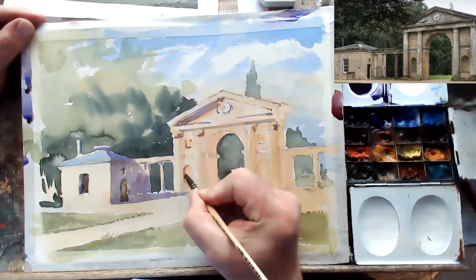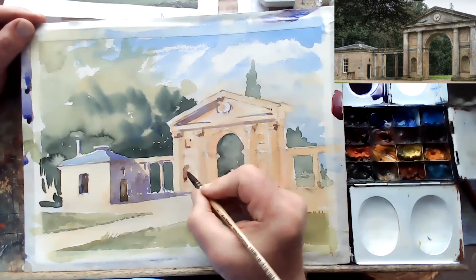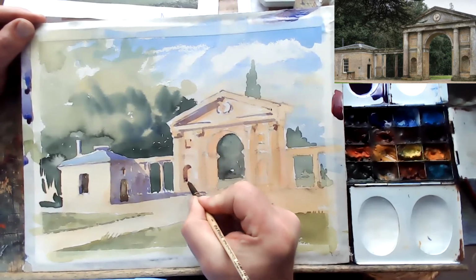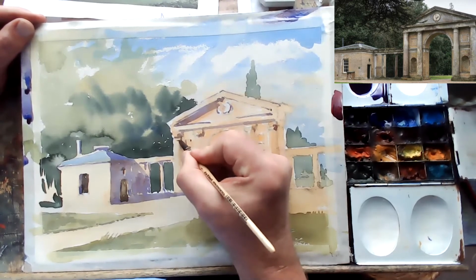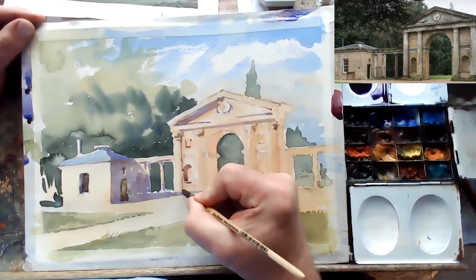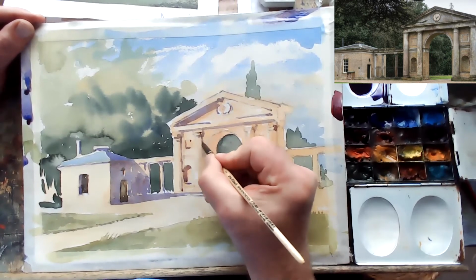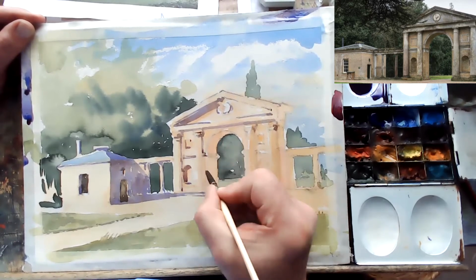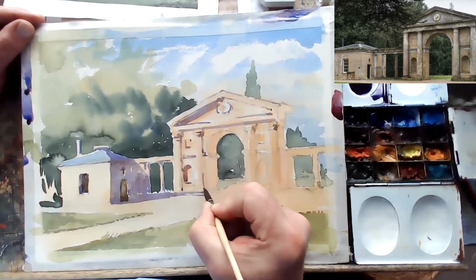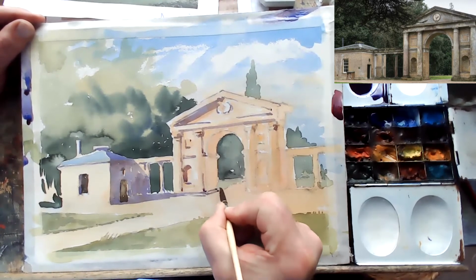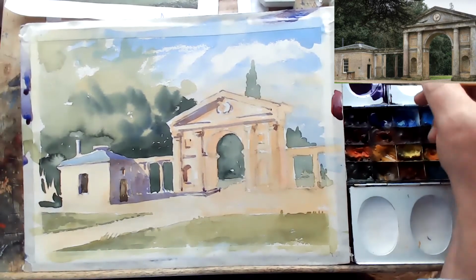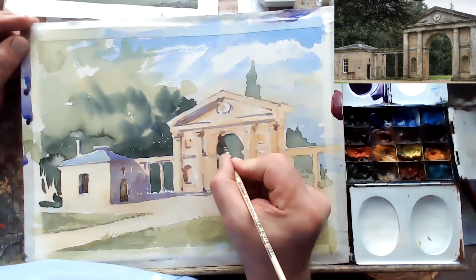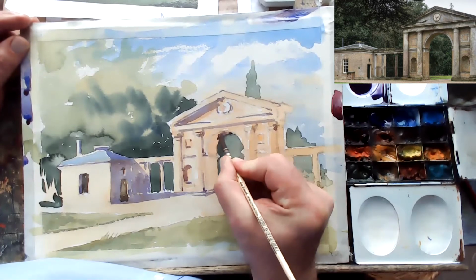This is inside that little niche thing, whatever it is. Right. These are the marks that make it look accomplished and not too detailed.